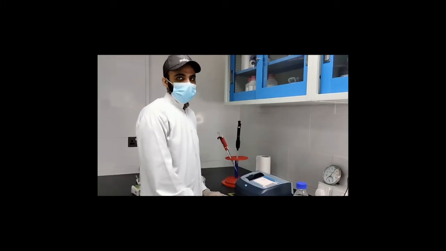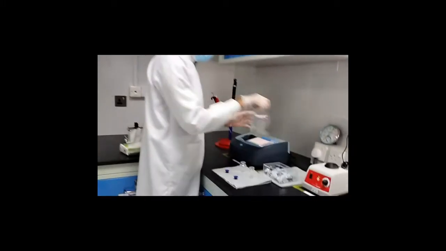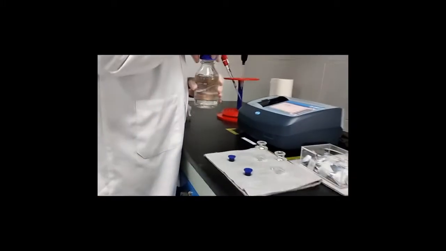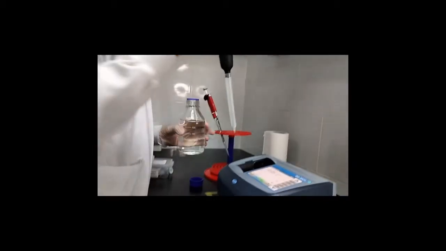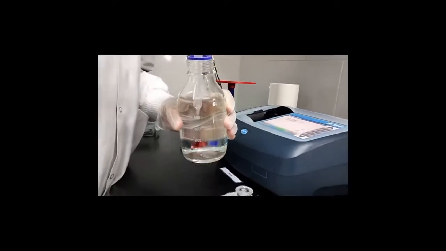Now we will check total chlorine of water. So this is my sample. I will add 10 ml of my sample by the micropipette in the cell.